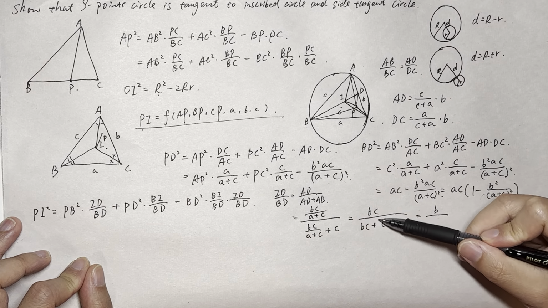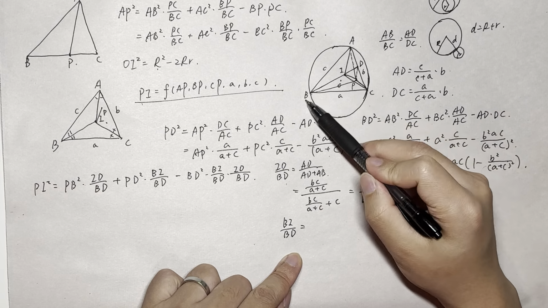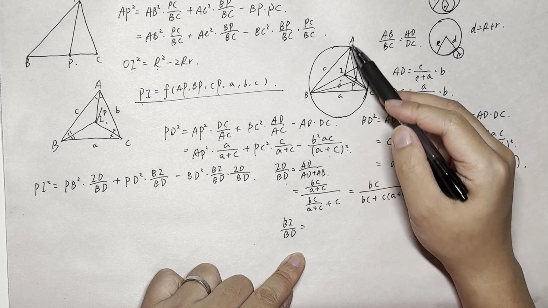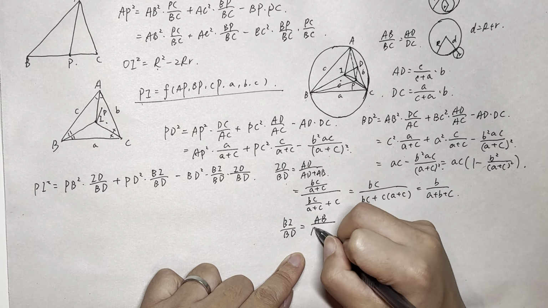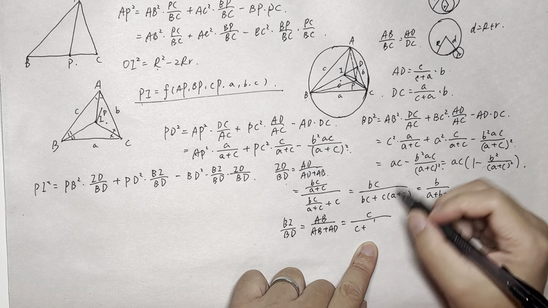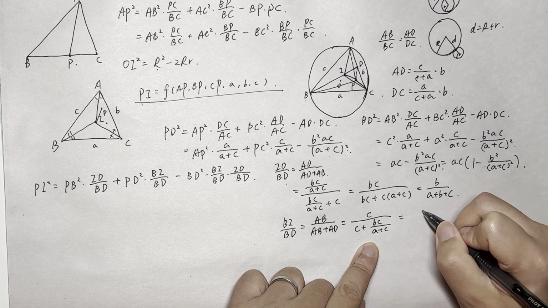And we can calculate BI to BD in a similar way. BI to BD equals AB to AB plus AD. AB is C, so C to C plus AD. AD is BC to A plus C. So it equals C times A plus C to C times A plus C plus BC, which equals A plus C to A plus B plus C. Of course, you can use 1 minus this to get this one.